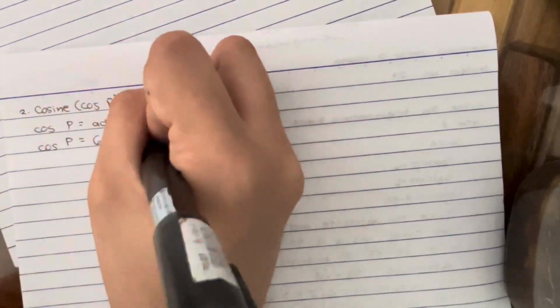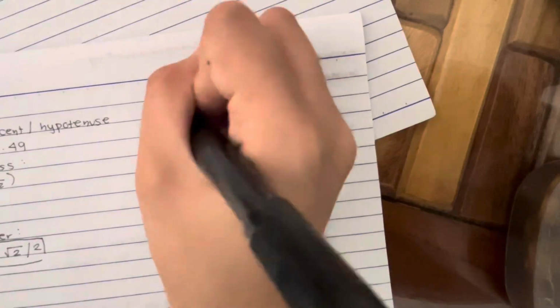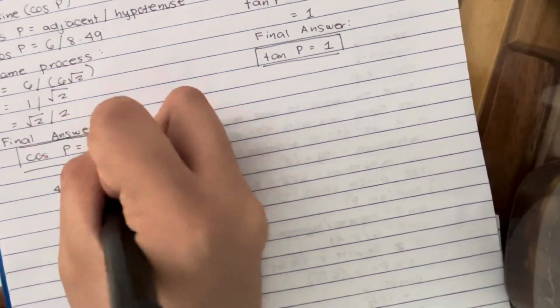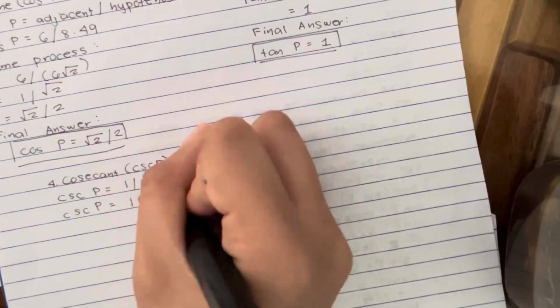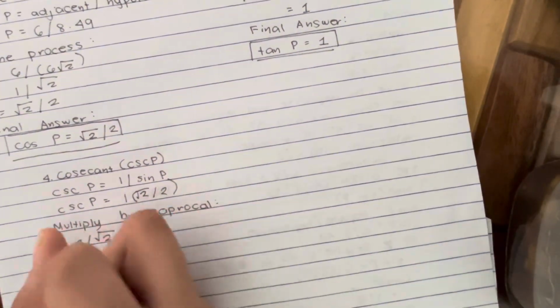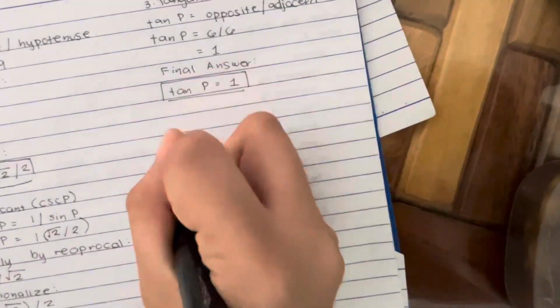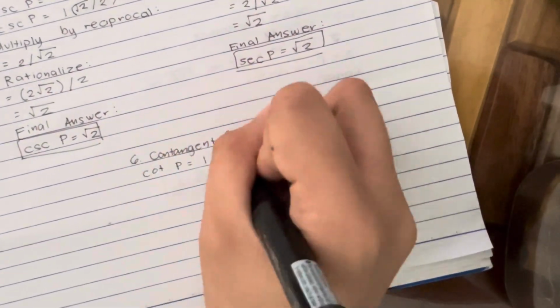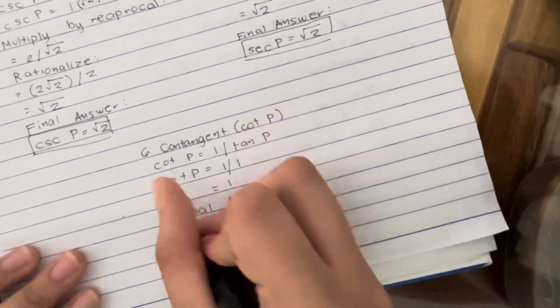Cosine is adjacent over hypotenuse, and since the sides are equal, cosine P is also square root of 2 over 2. Tangent is opposite over adjacent, so tangent P equals 6 over 6, which is 1. Cosecant is the reciprocal of sine, so it is square root of 2. Secant is the reciprocal of cosine, so it is also square root of 2. Cotangent is the reciprocal of tangent, so it is equal to 1.